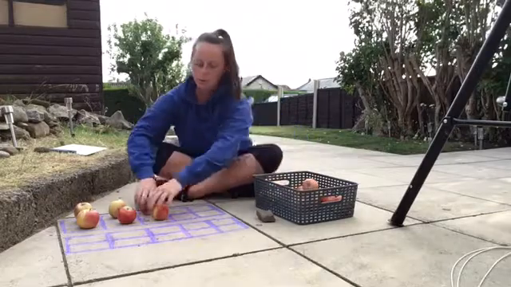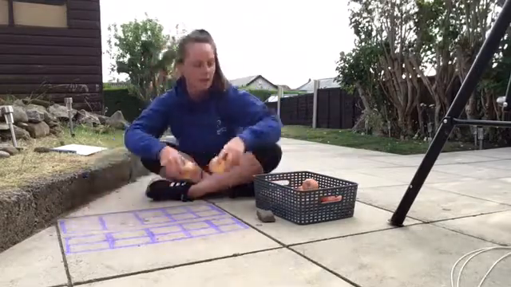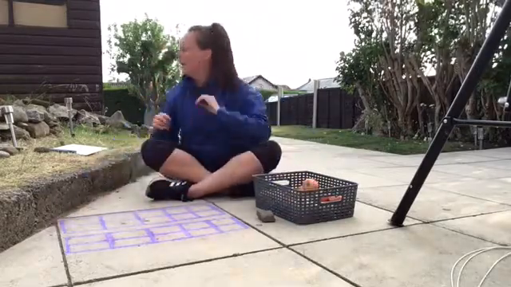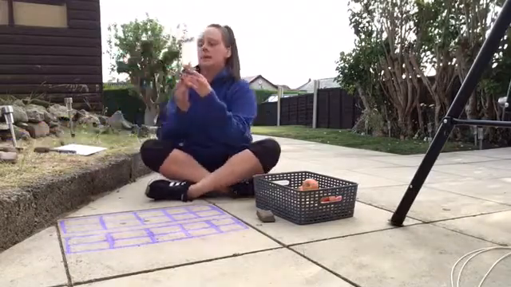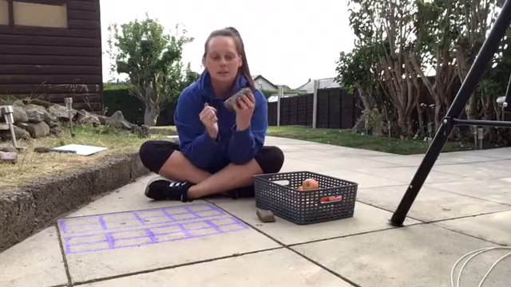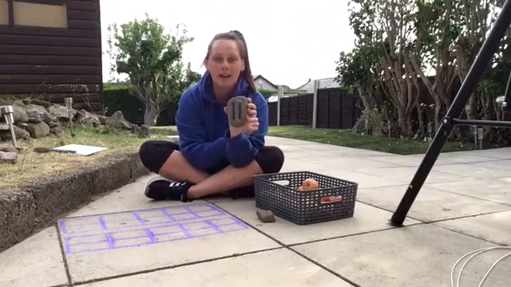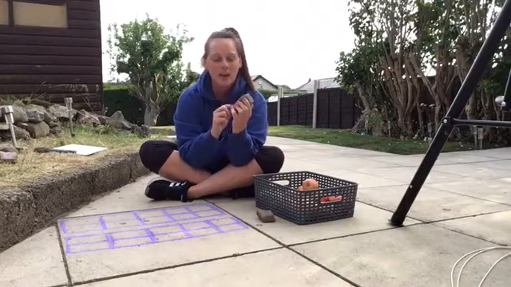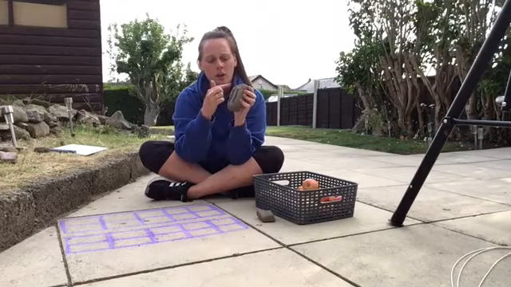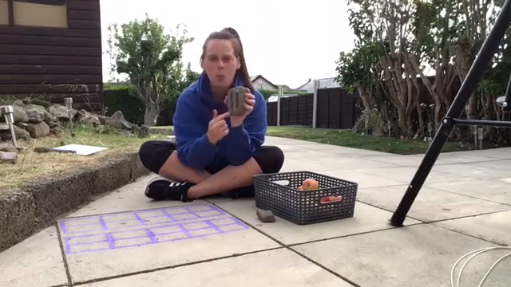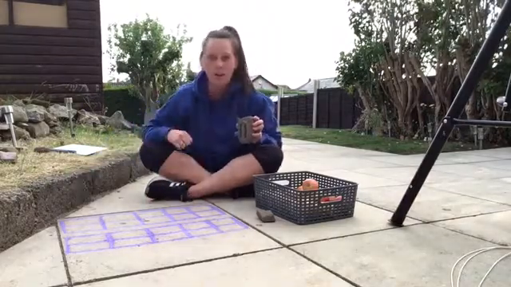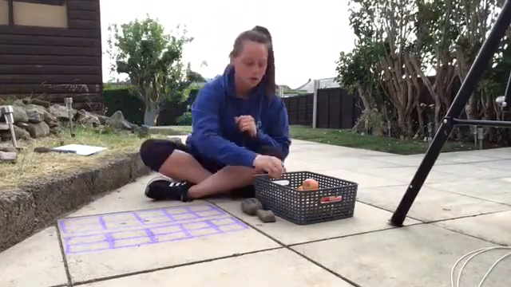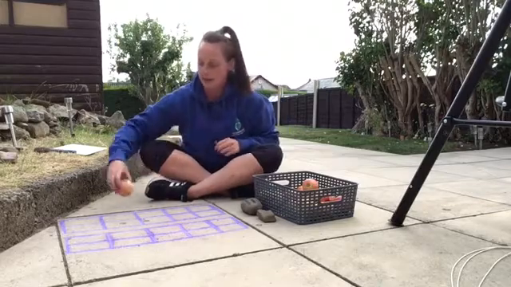Now I'm going to put those ones away, and this time I'm going to choose a tricky number. This time I'm choosing this number here. So this is number 11. Now I know for number 11 we need 1 ten. So that means my top tens frame is going to be full. So let's see if we can count out 10.